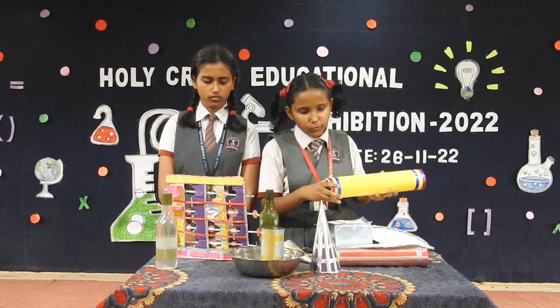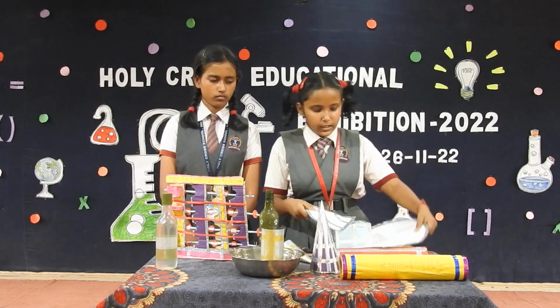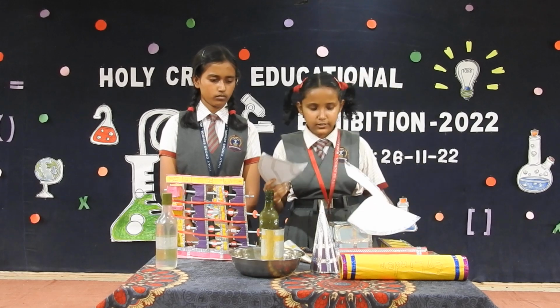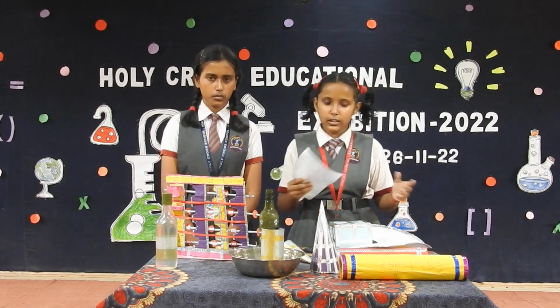So that much was our proof, and we proved the total surface area, the curved surface area and the volume of the solids.